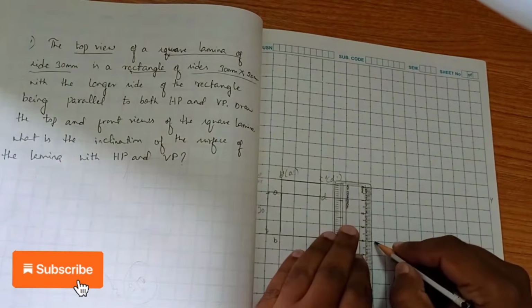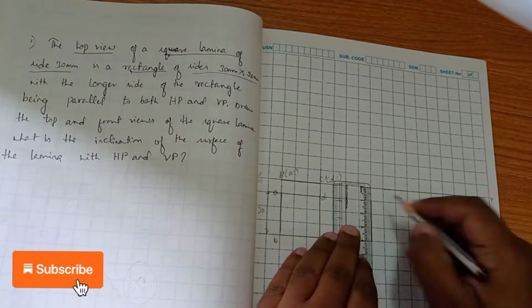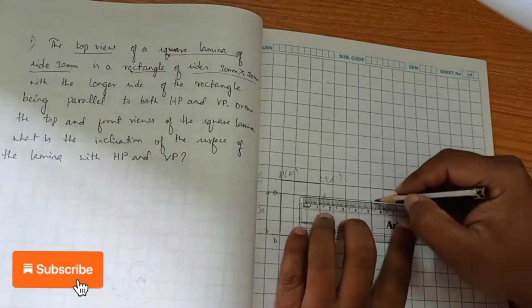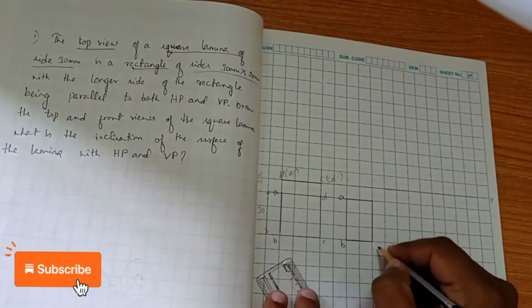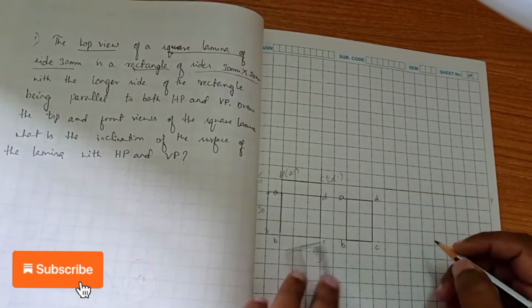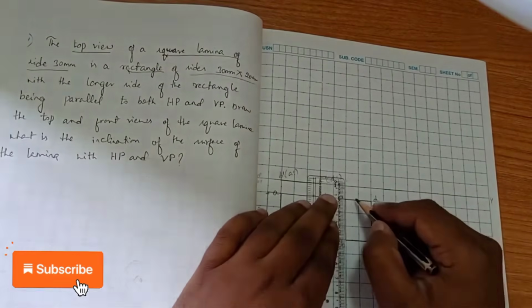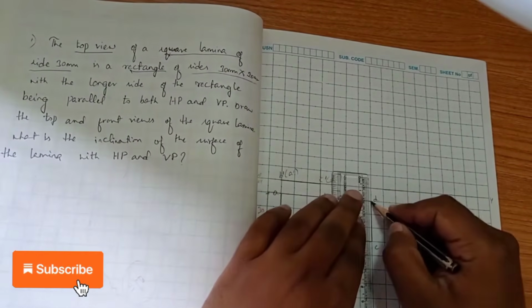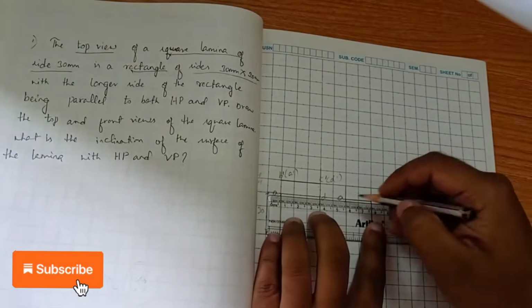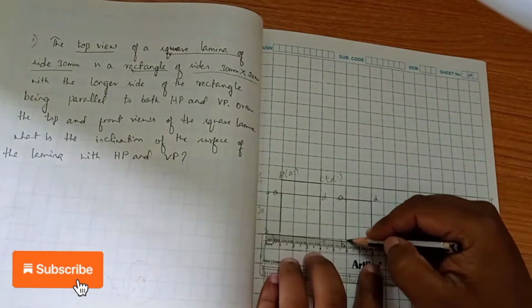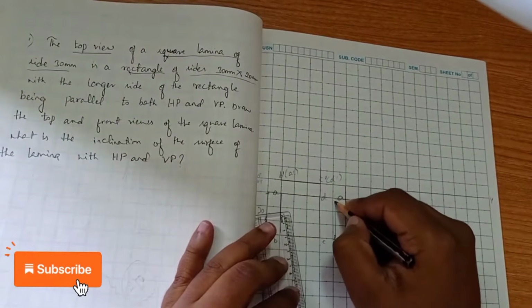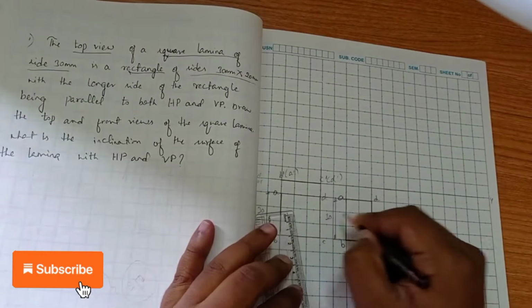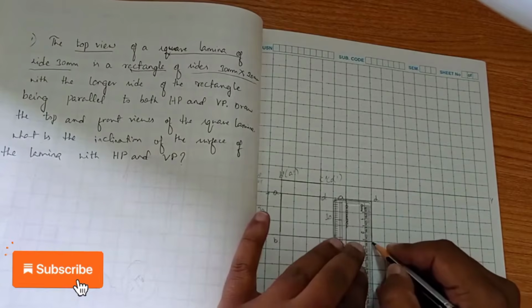So 30 by 20 is the rectangle, that is A, B, C, D. 30 by 20 rectangle. So we can show the dimensions here. This we know is 30 and this is 20.